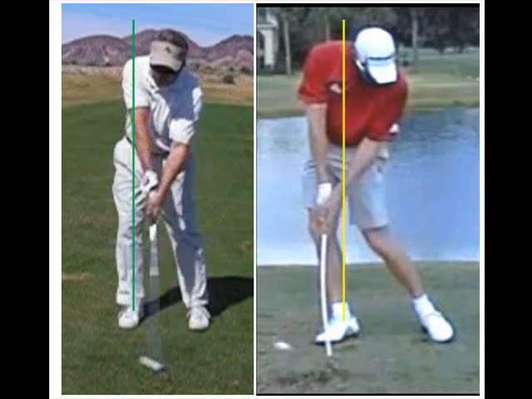Now we're going to look at your weight distribution at impact. Grant Waite has most of his weight on his front foot at impact. The average pro has 85% of their weight on their front foot at impact. I've drawn a line from the center of his front ankle straight up, and it passes right through the center of his body, right through his belt buckle.